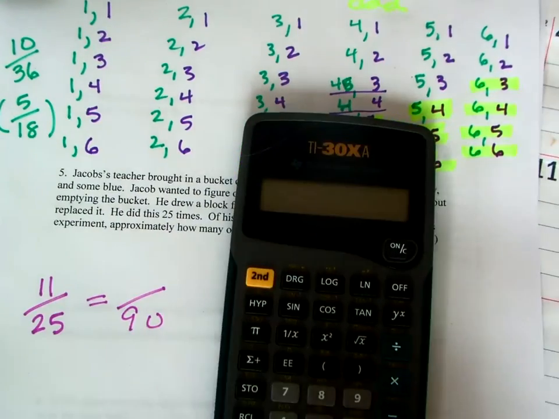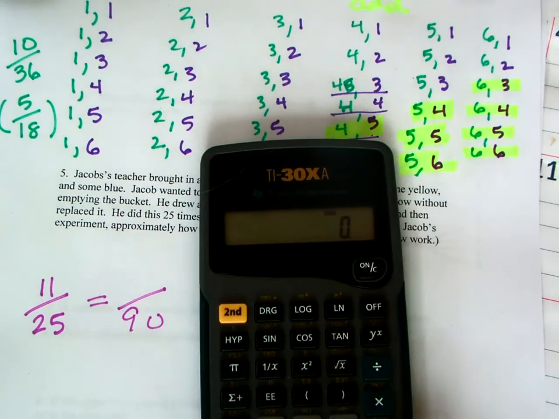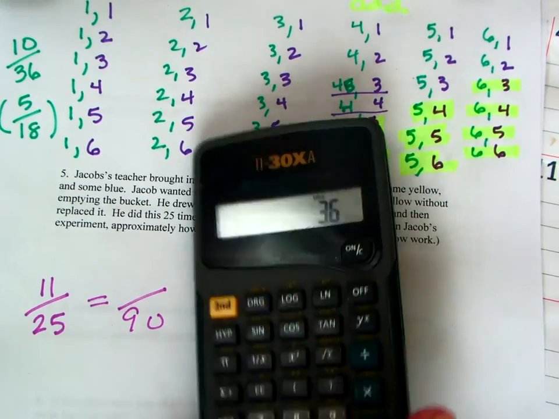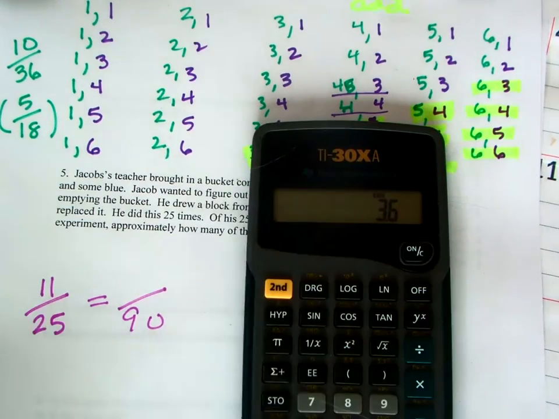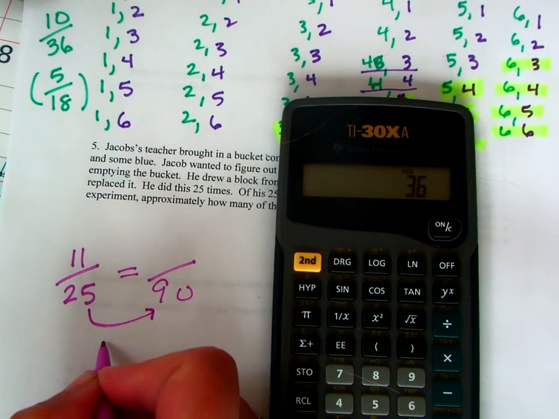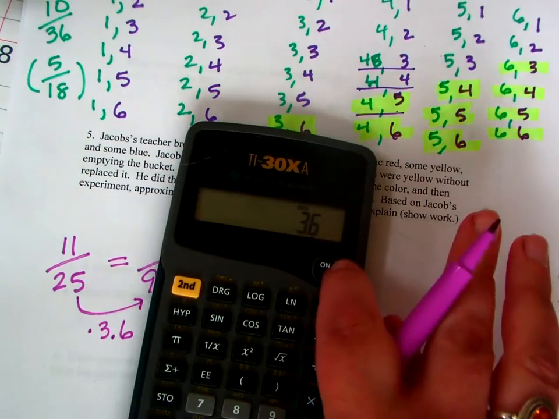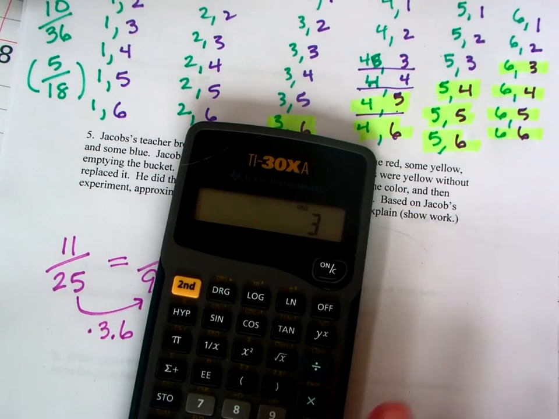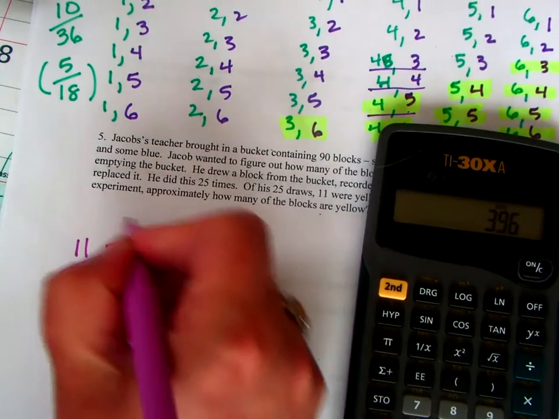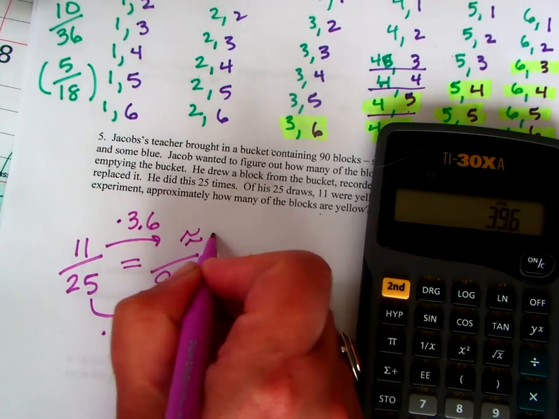So this is a proportion problem, and so you can kind of make a choice as to which direction you want to go. I can look at 90 divided by 25. Okay, and that says 3.6. So if I go kind of like this was multiplied by 3.6. Okay, now if I take 11, okay, I get 39.6. Well, obviously I can't have 39.6 blocks there, so I'm going to say that's around 40.